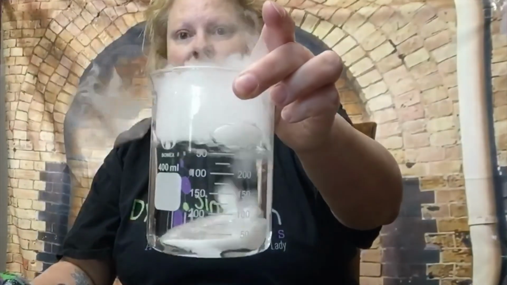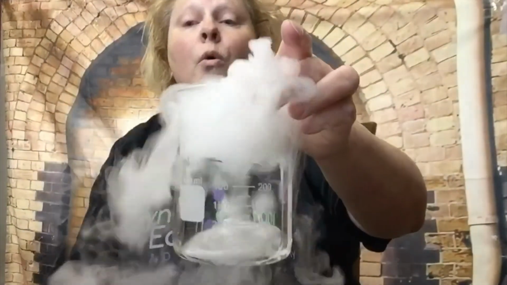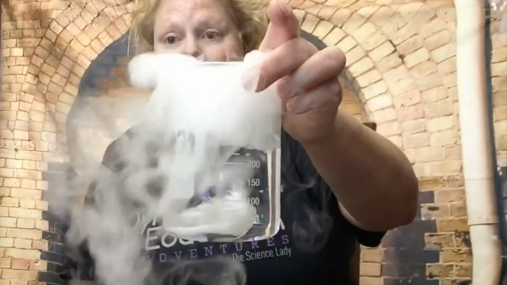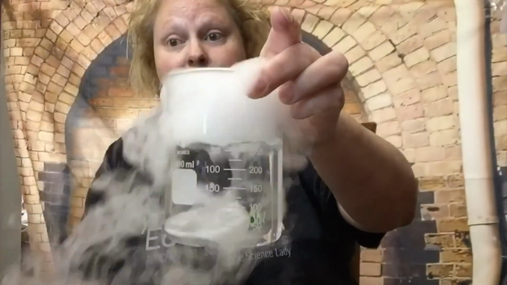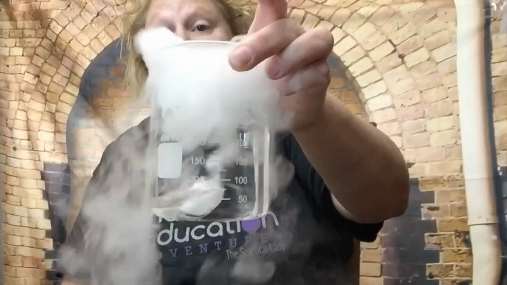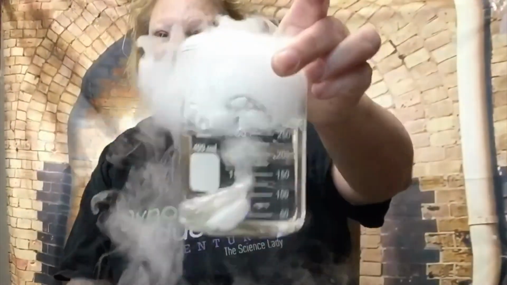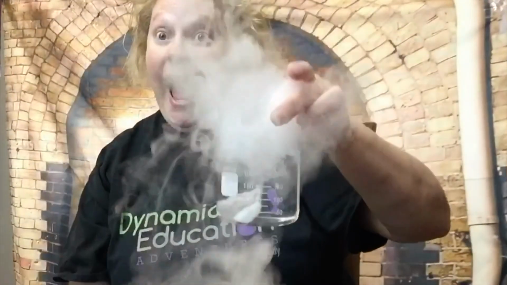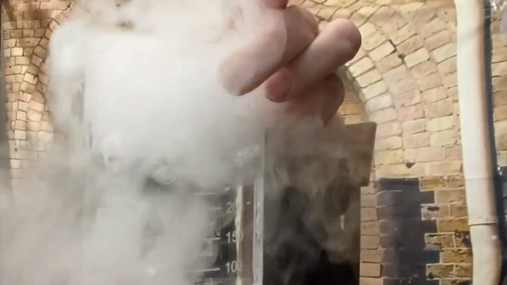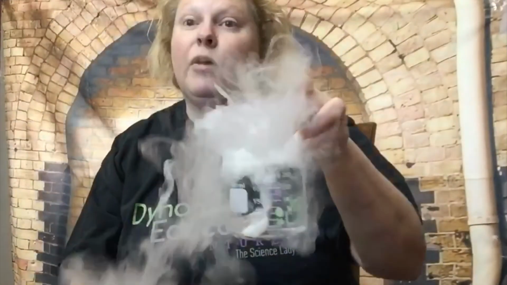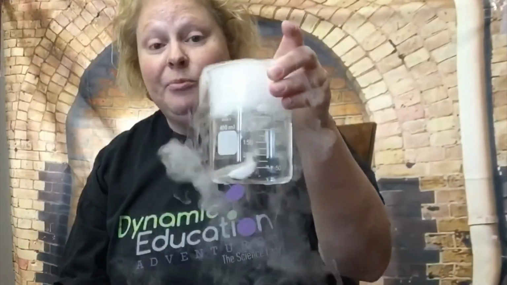So what I want to do is put this in a little bit of warm water. Have some warm water inside of a beaker. So let's put this inside, see what happens. There we go. We're making a whole bunch more fog now as that dry ice sublimates very, very quickly. All right, so this is going to be crucial to making our crystal ball. And it just sounds good, doesn't it? Okay, such an amazing process.